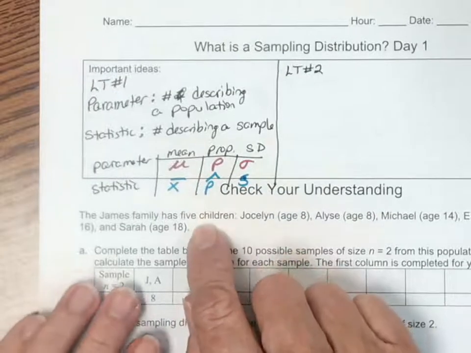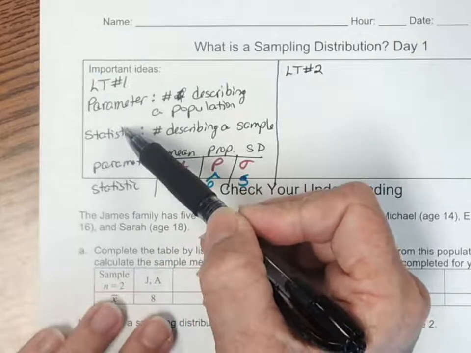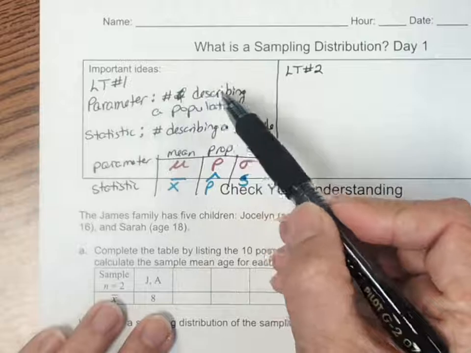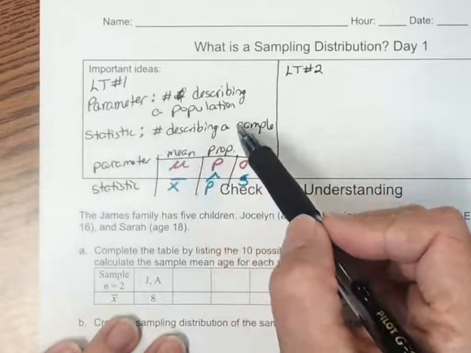Okay, again, we're going to have 3 different learning targets. The first one is definition of parameter and statistic. A parameter is a number describing a population. A statistic is a number describing a sample.